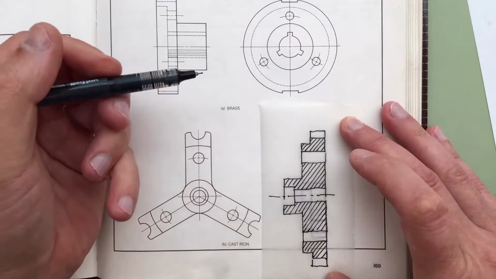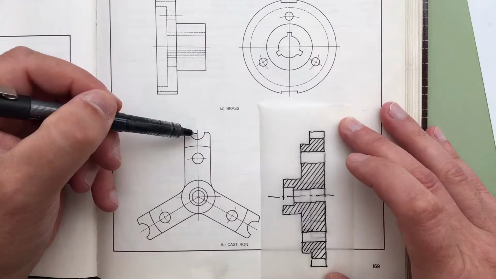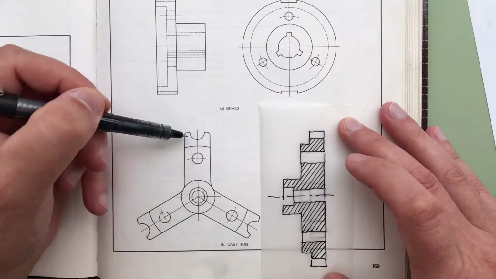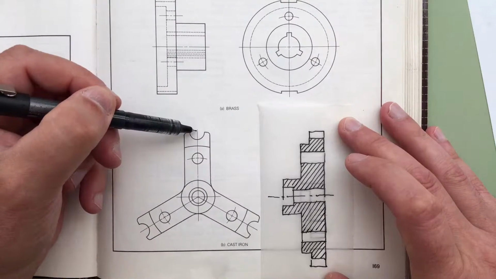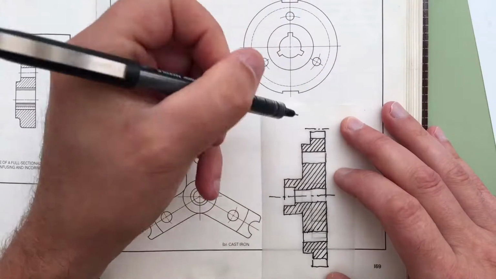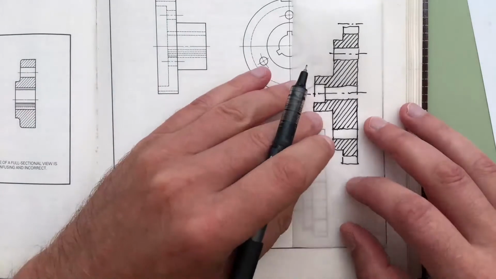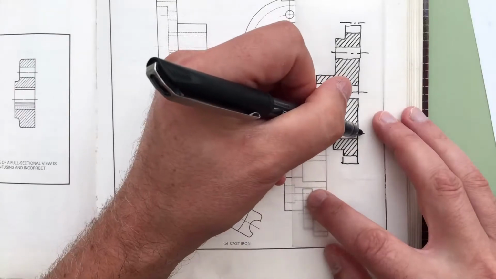Okay, so then we just draw our center lines. Now, with this hole here, there is, in fact, a center line for it, and I would draw that wherever it might sit. And then same with this thing here, I'll just draw the rest of it.